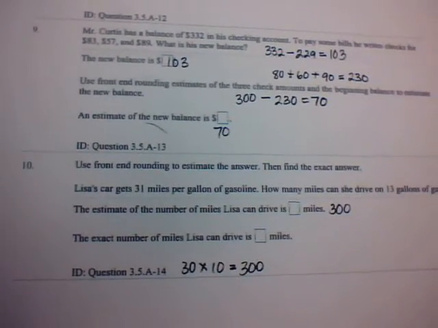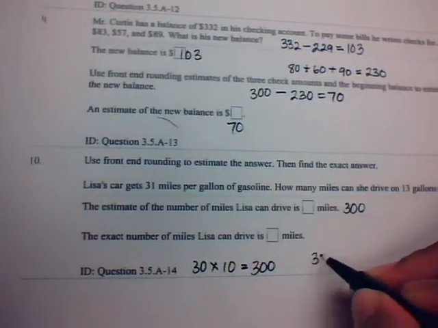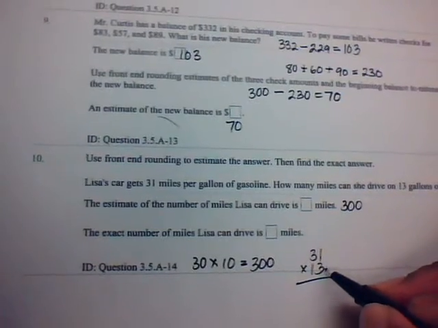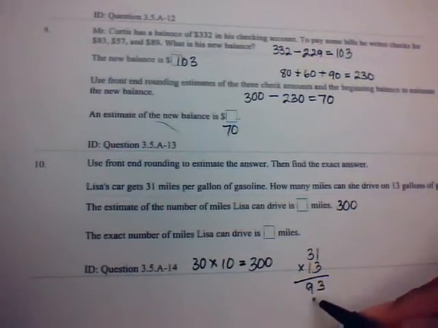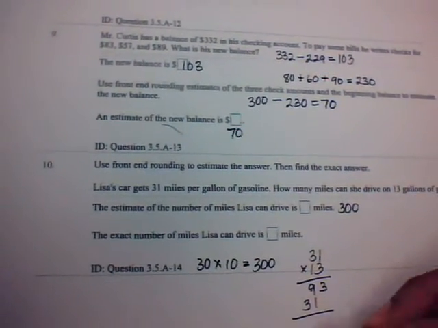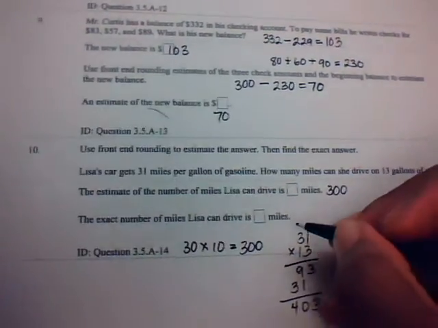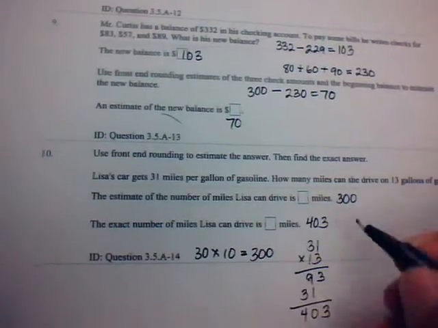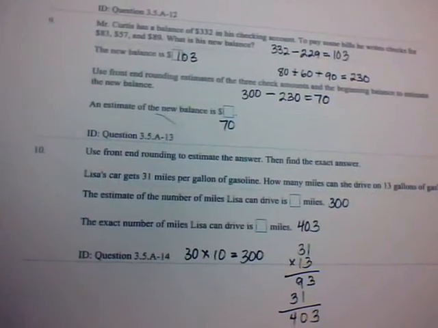So let's find the exact number of miles. That's where we do the exact multiplication. 31 times 13. Let's see, 3 times 1 is 3, 3 times 3 is 9, 1 times 1 is 1, 3 times 1 is 3. If we add the cross products, you'll get 403. So the exact number of miles that Lisa can drive would be 403 miles.